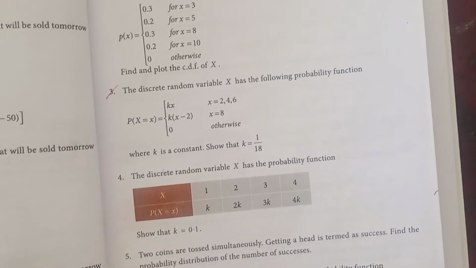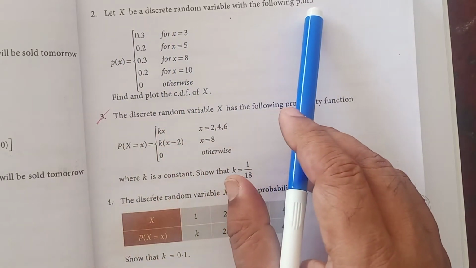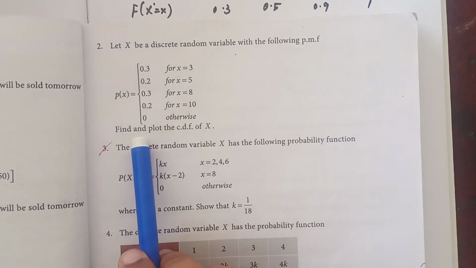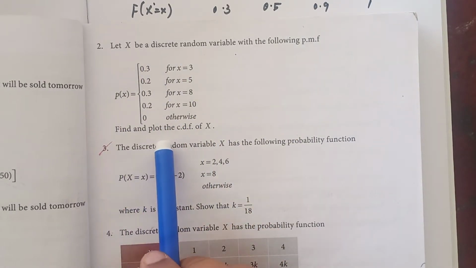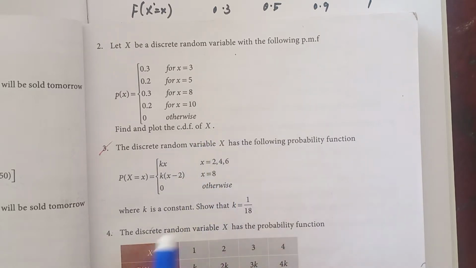Now problem number 2. Let X be a discrete random variable with the following probability mass function, PMF, that is given. Find and plot the cumulative distribution function, that is CDF, of capital X.